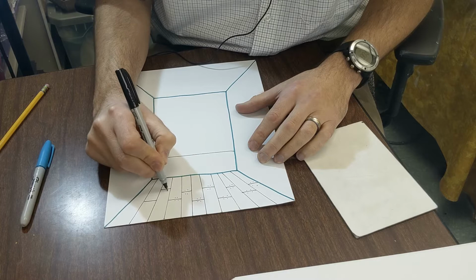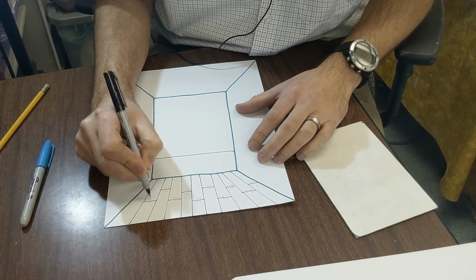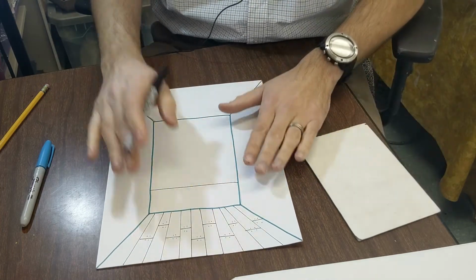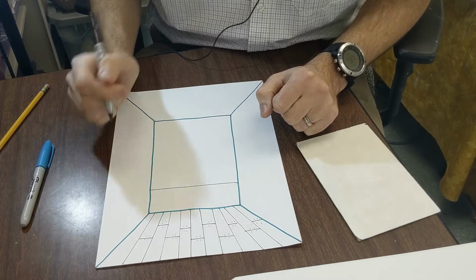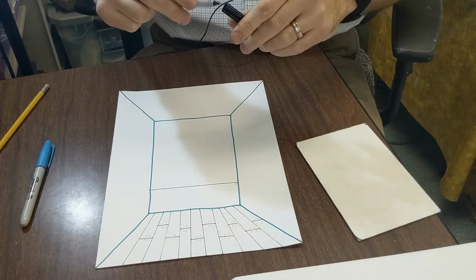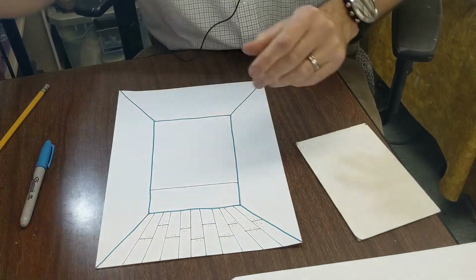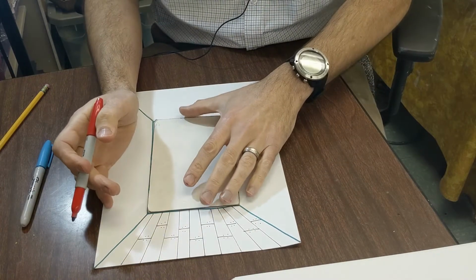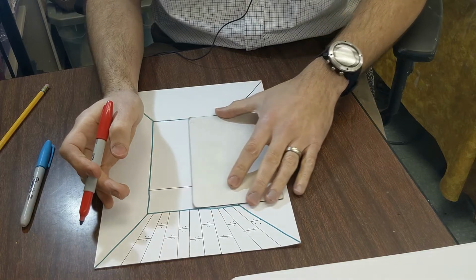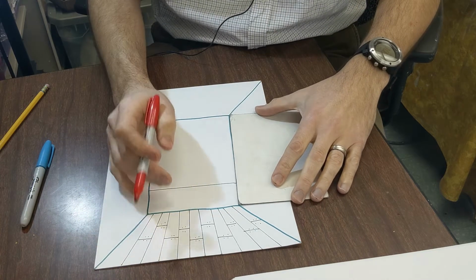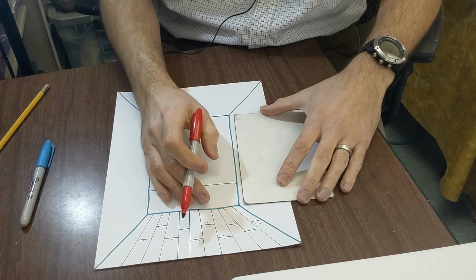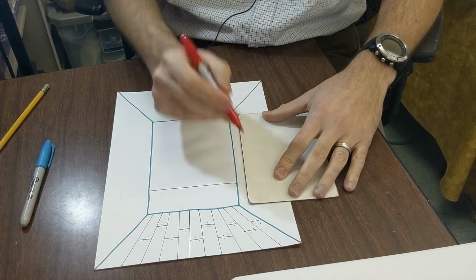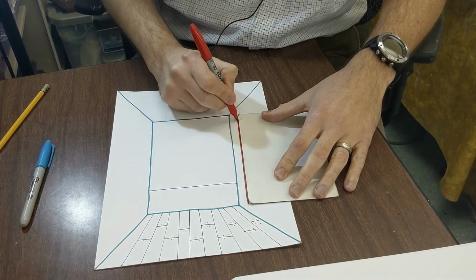So once I add those in there, now I'm ready to start on the walls on the side. With the walls on the side, and let me grab a different colored Sharpie so that you can see what I'm doing, I'm going to take this tracer and bring it over. So I'm blending it right up there with the edge, and I just slide it into the room a tiny little bit. And I'm going to draw a straight line.